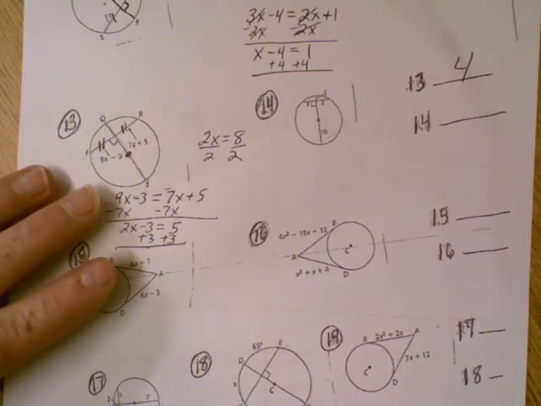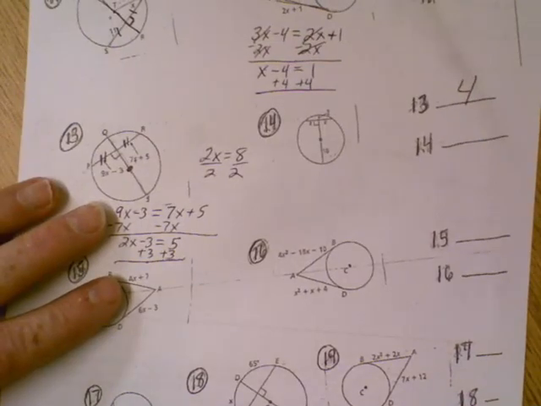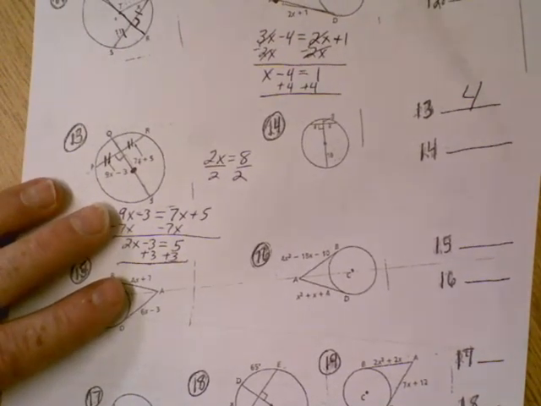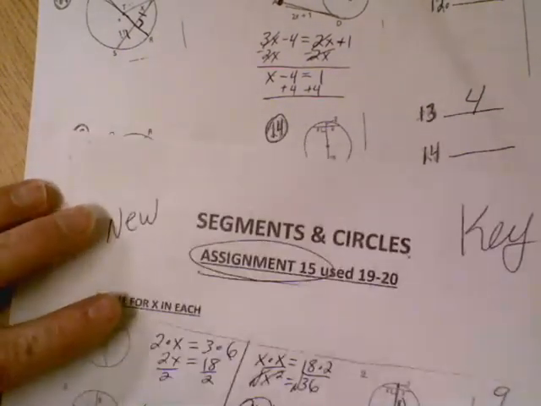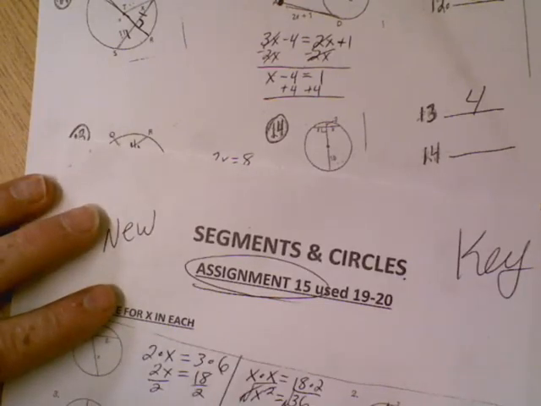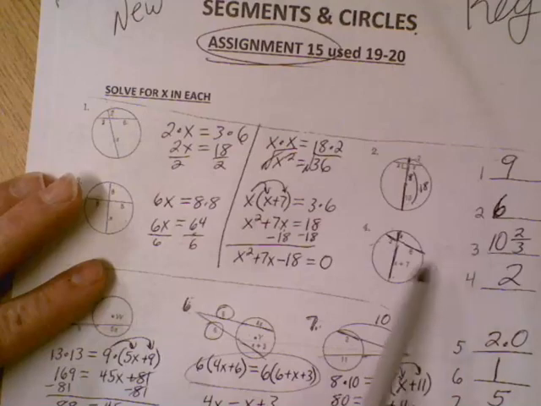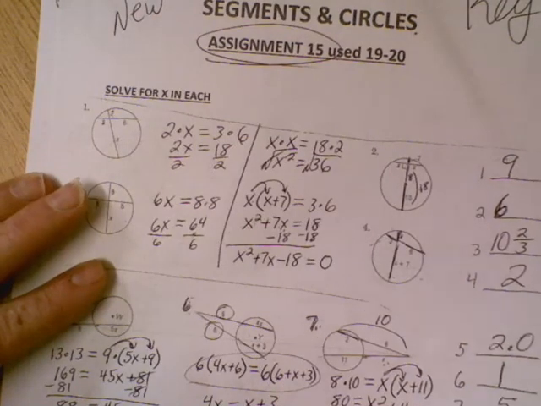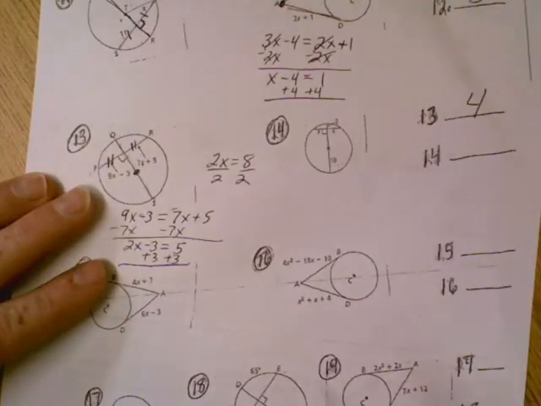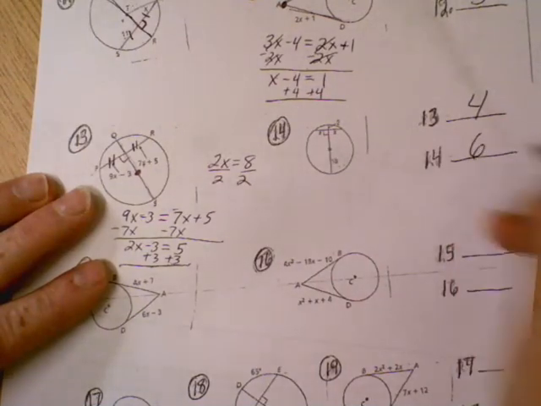Number 14. I think we actually did number 14 on the first page. Somehow I got the same problem on here twice. It was the same as problem number 2, and the answer to number 2 was 6. The answer to number 14 is going to be 6.